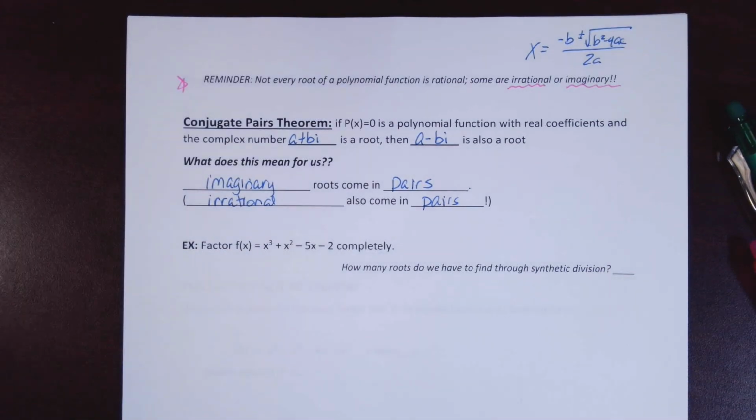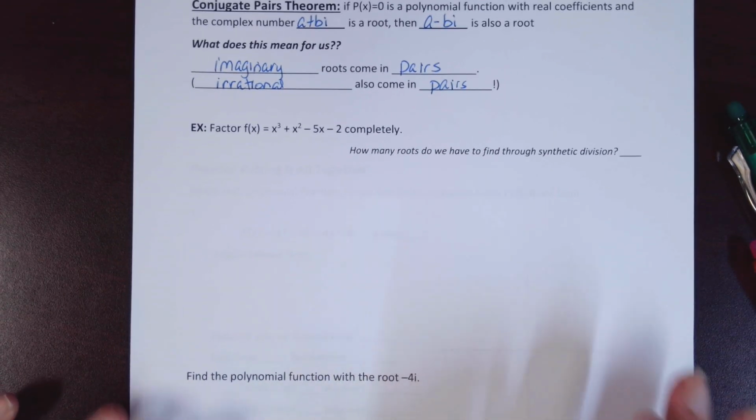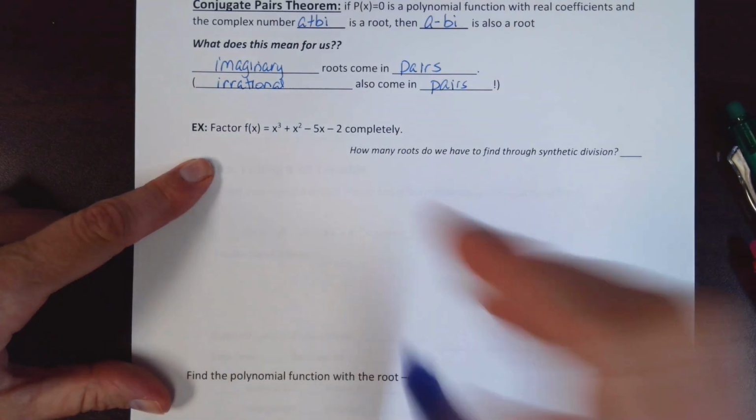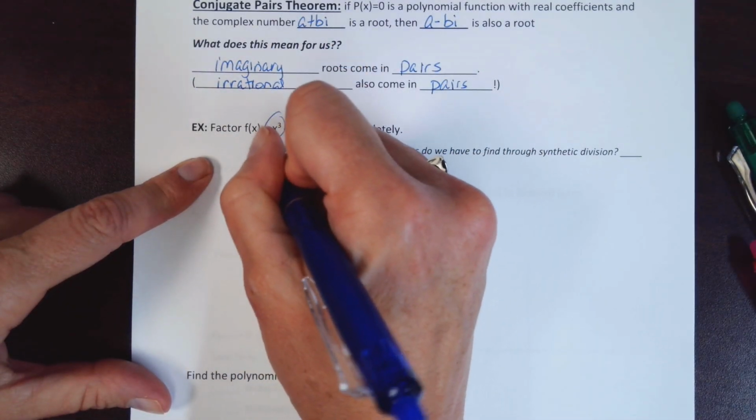So let's do some factoring. Let's put this to work. We have a polynomial function. This is a third degree polynomial function.